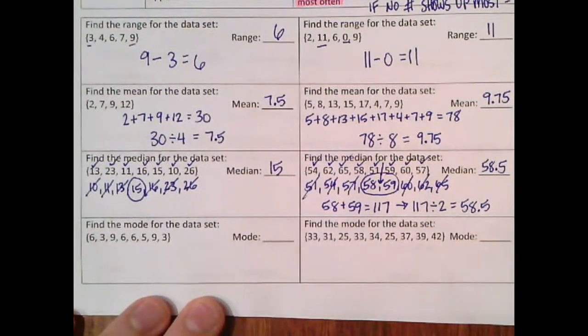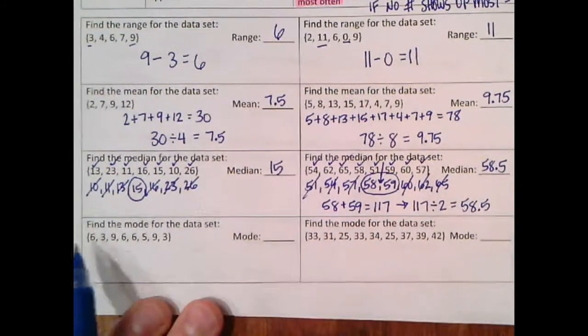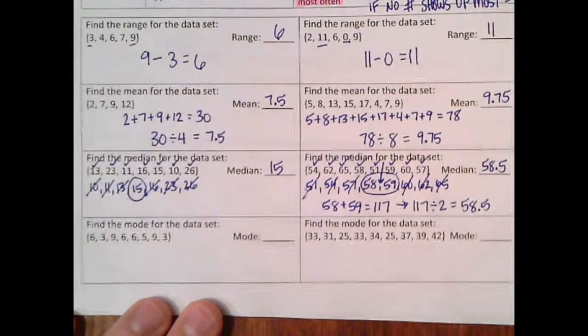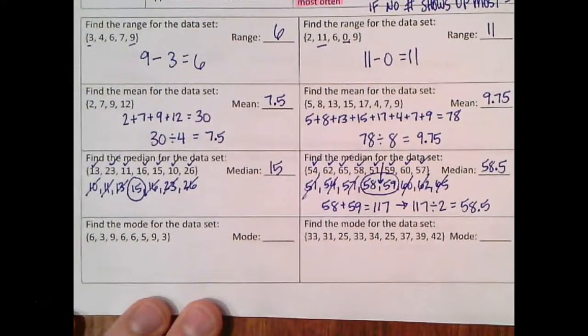All right, final two things that we're going to take a look at, and then we're done with this stuff for today. So we want to find the mode for the data set. And remember, mode is the one that happens most often. First thing we're going to do is order them from least to greatest. There's nothing special with this other than we're going to put stuff together.